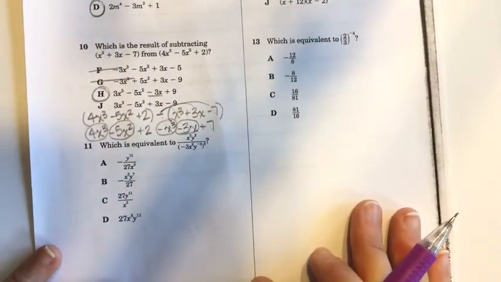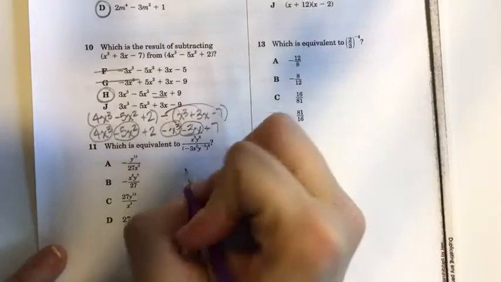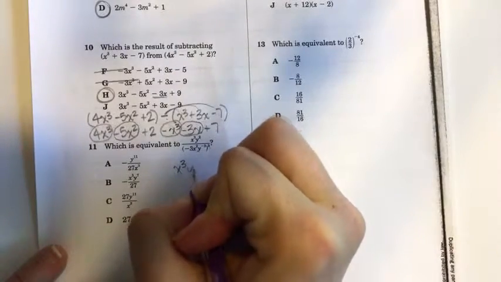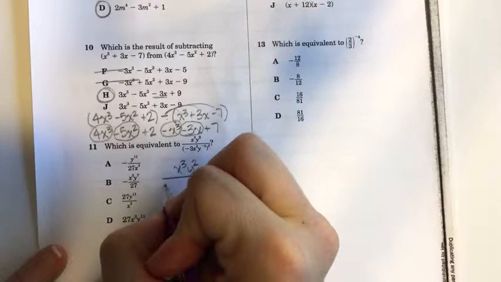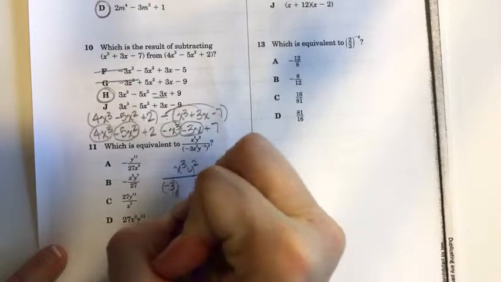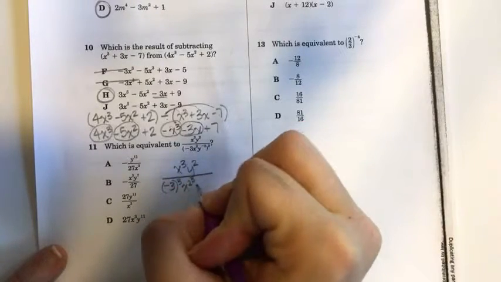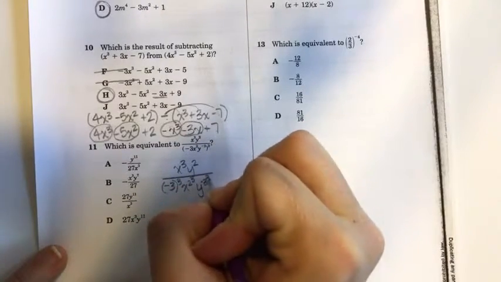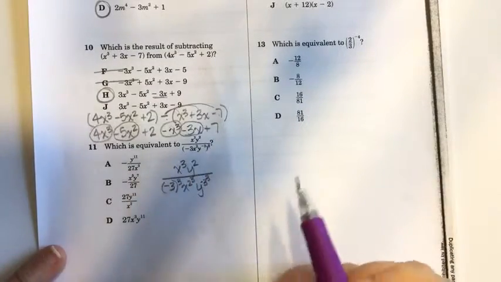Number 11, exponent laws. Gotta love them. I'm going to distribute this to the 3rd first. So I'm going to leave the top the same. And I'm actually going to write this out long version. I get negative 3 to the 3rd, x squared to the 3rd, y to the negative 3rd to the 3rd. Okay, every single one of those bases gets to the 3rd.